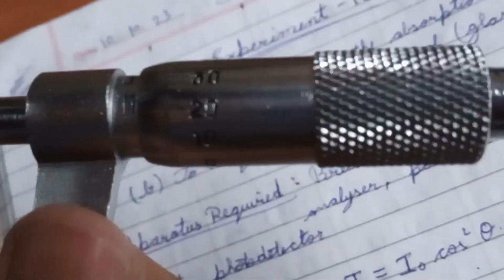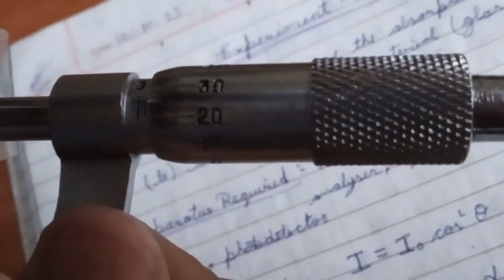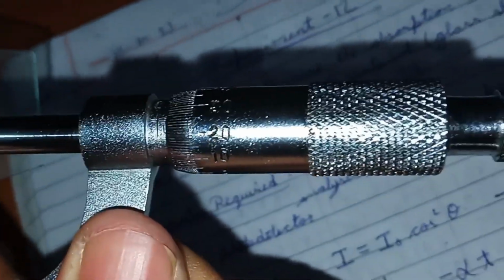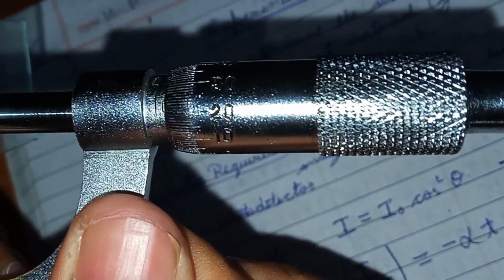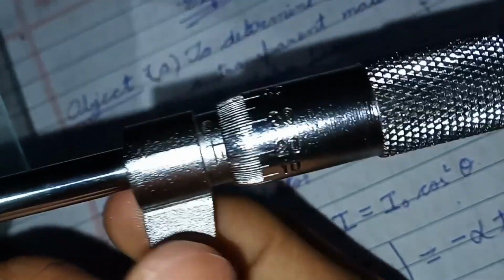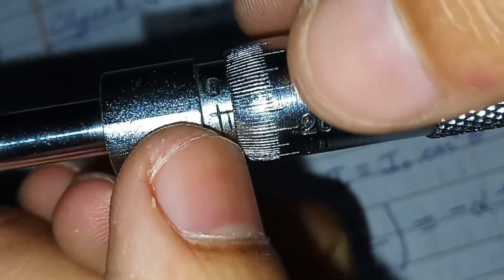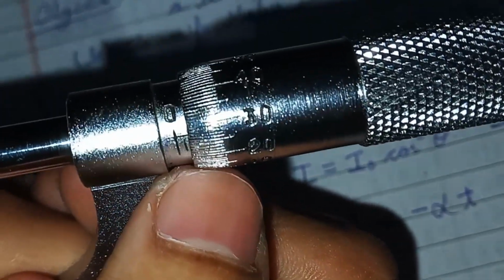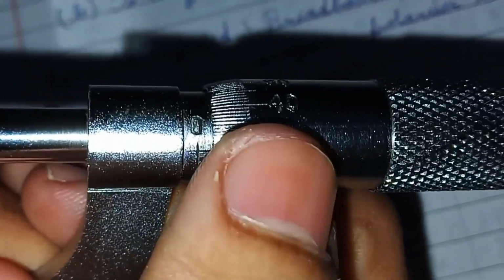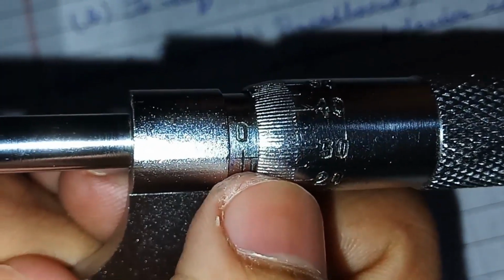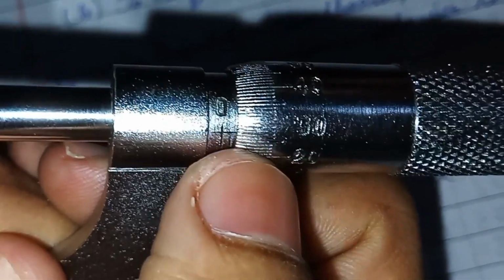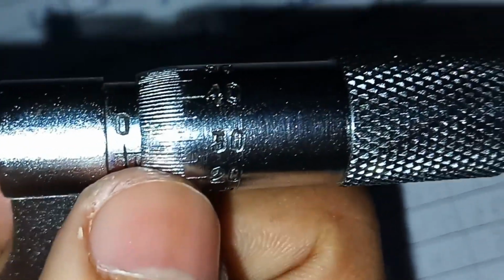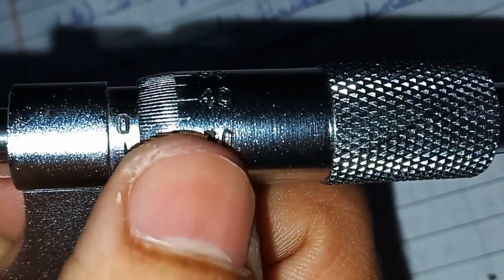So as I can see here, it is showing approximately 1.26. So it's 1 millimeter on the main scale, and we have to coincide the circular scale with this central line. Yes, these lines we have to coincide with these lines. As you can see here, it's 20, then it's 30. So it's meeting in between 20 and 30, and I have observed clearly. So it is around 26, in between 20 and 30.